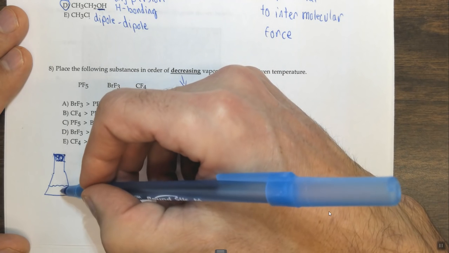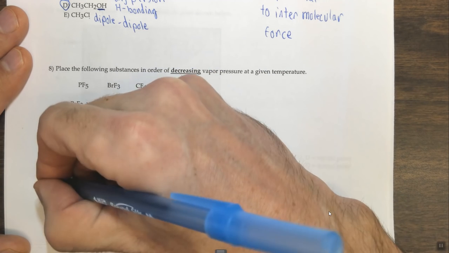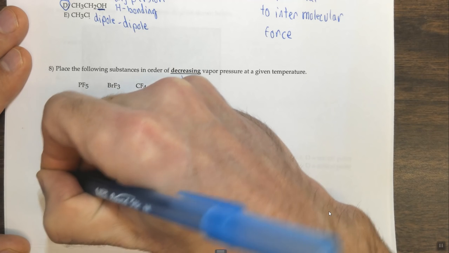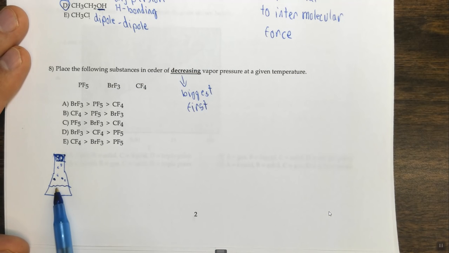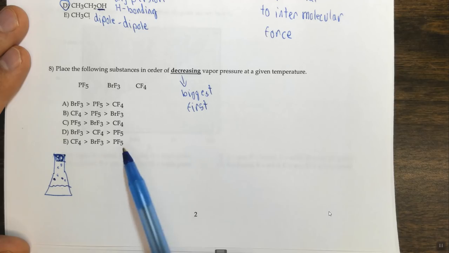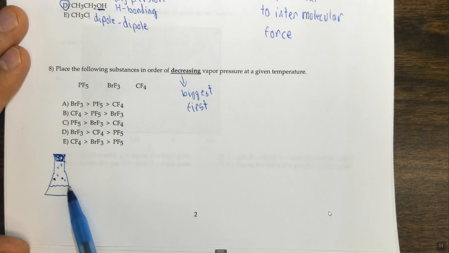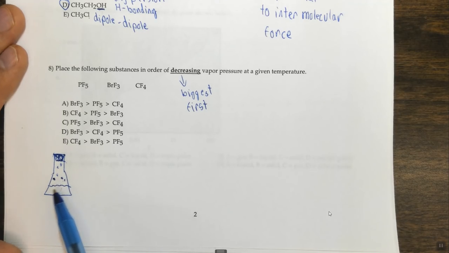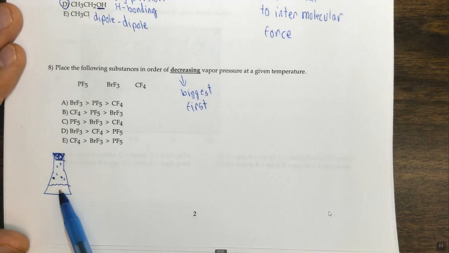Some of these molecules in the liquid phase are going to naturally go into the gas phase. If the molecule happens to have enough energy and happens to be at the surface, it can evaporate into the gas phase. Now, pressure is essentially the number of molecules in the gas phase. So the higher the vapor pressure, the more molecules of liquid have become a gas in the gas phase. So when we look at this, if these molecules have a high intermolecular force, they're not very likely to go into the gas phase. If they have weak intermolecular forces, they are very likely to go into the gas phase.